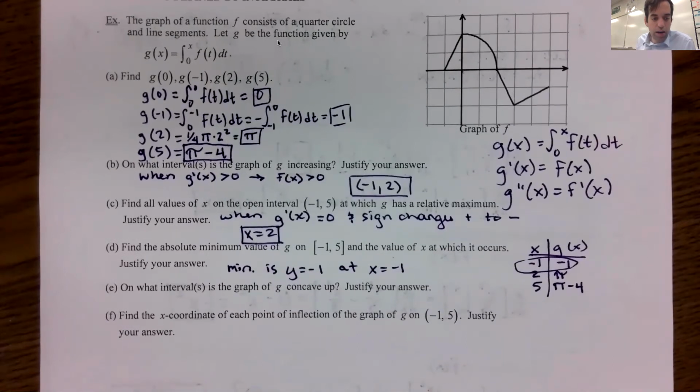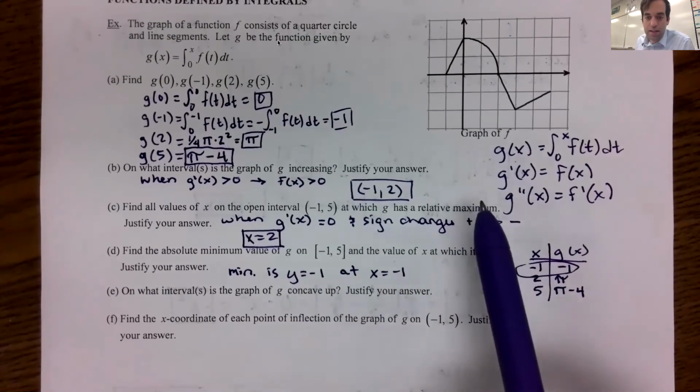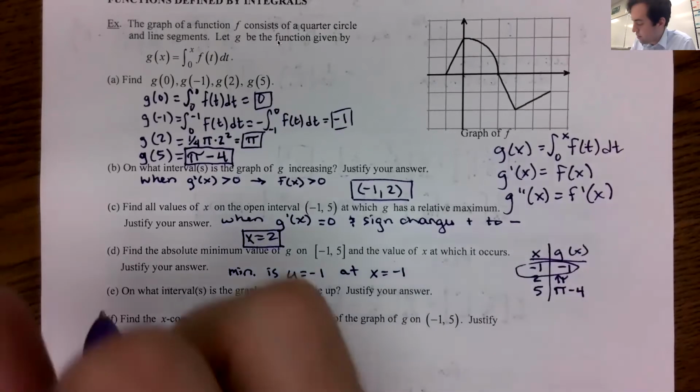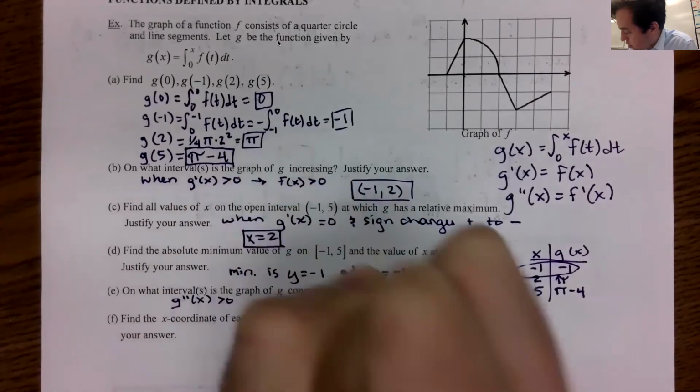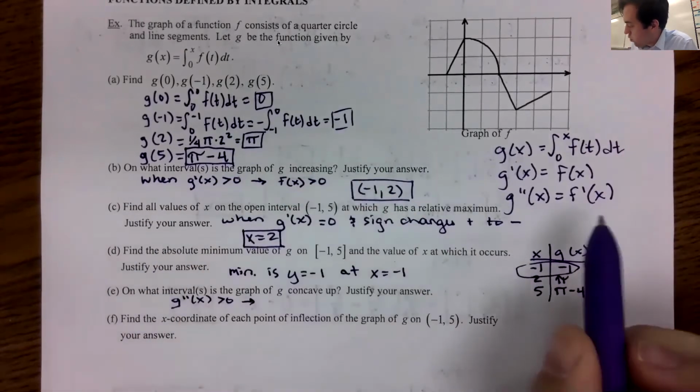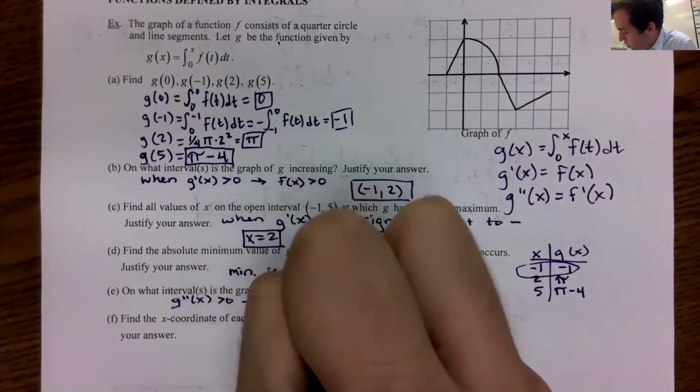Letter E, on what intervals is the graph of g concave up? We know that concave up means that the second derivative is positive. So we're looking for when the second derivative is greater than 0, which in our language means that the first derivative of f is greater than 0.